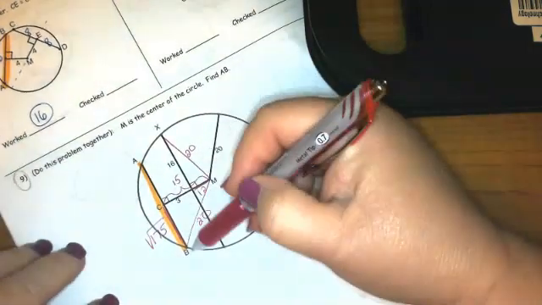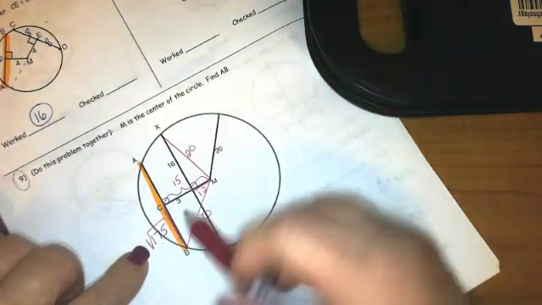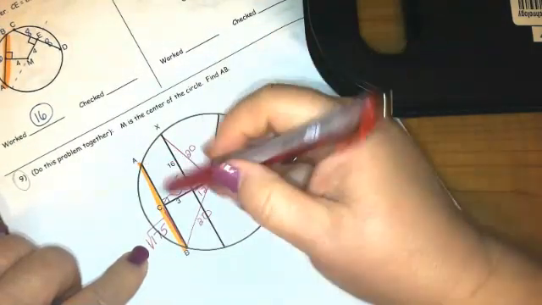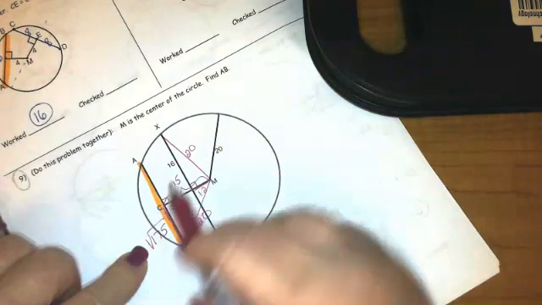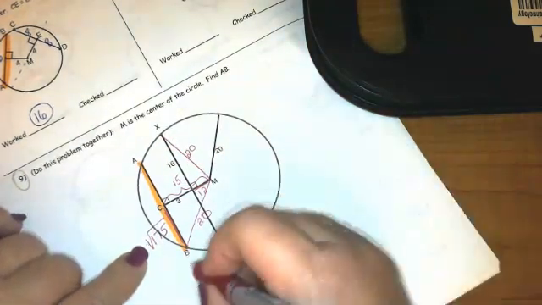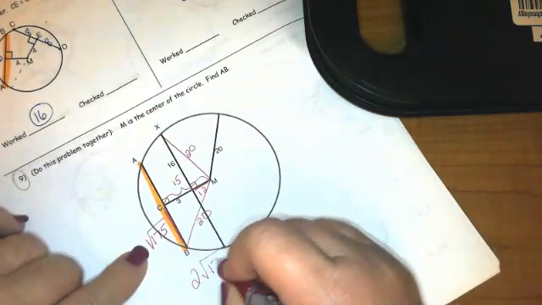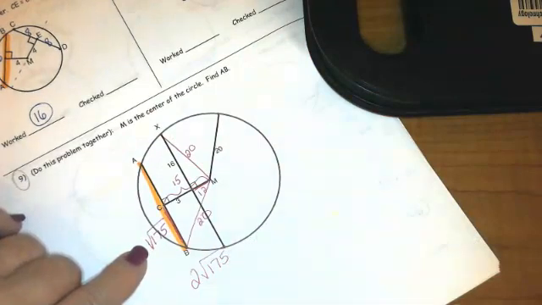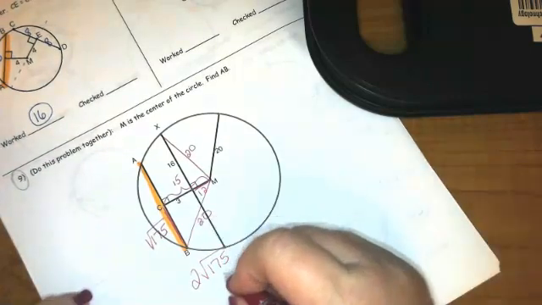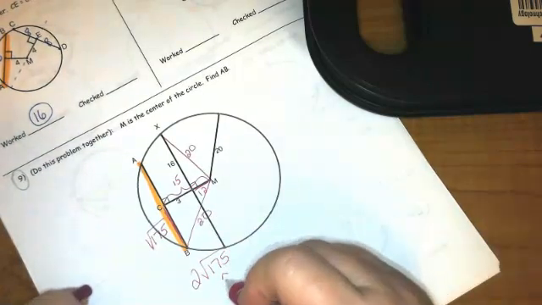Now, if CB is the square root of 175, we should be able to calculate the length of AB, because remember, perpendicular to the chord bisects it. So from A to B is actually twice as much, 2 square root of 175. And we're going to simplify that because we like our answers in simplest radical form, if at all possible.